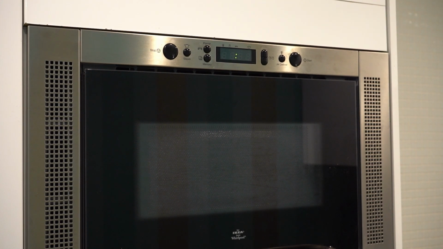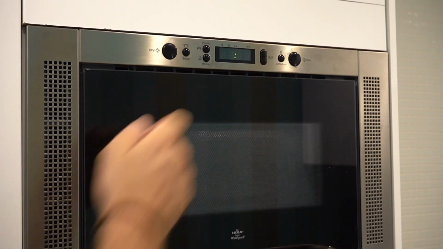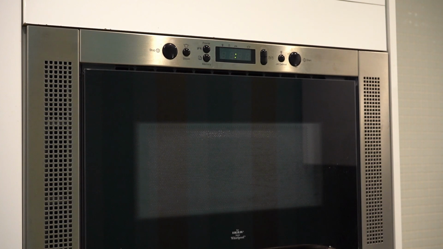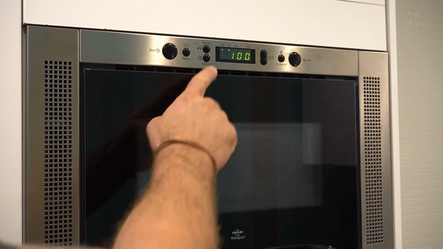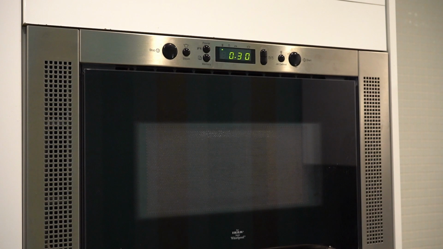I'm going to show you now another function that this microwave has. As you can see, just next to the start button here, you have a defrost function. It's very useful in case you need to defrost something quickly. Just press it once. As you can see, everything is already preset, and press start. And it goes by 30 seconds. If you see that the first batch of 30 seconds is not enough, you put it again until you reach the state that you need.